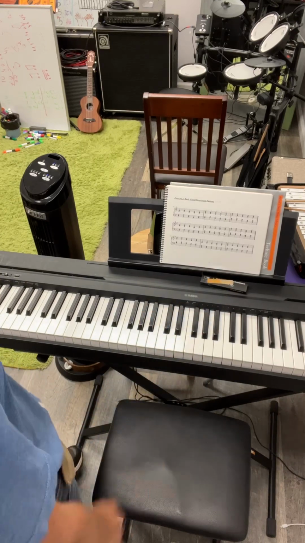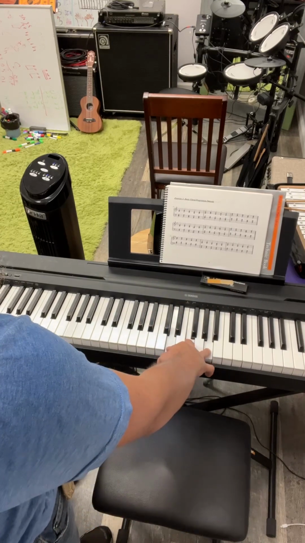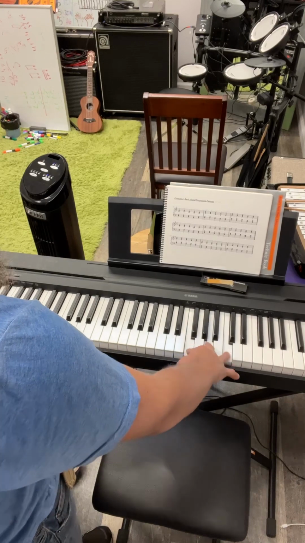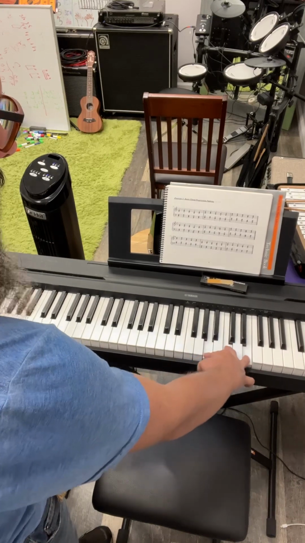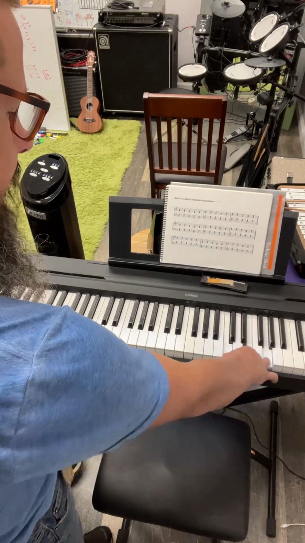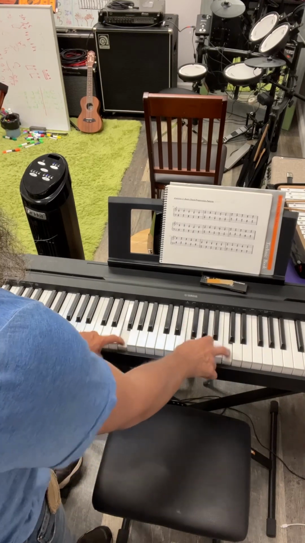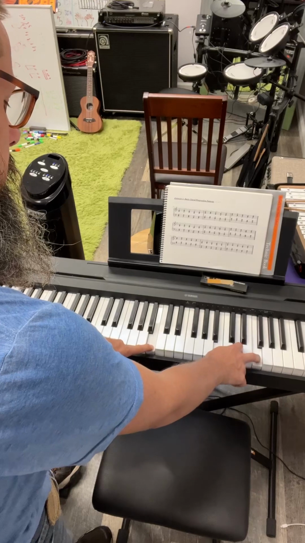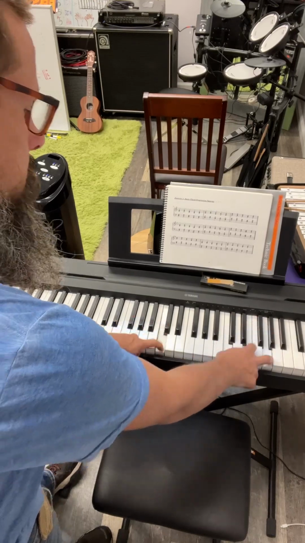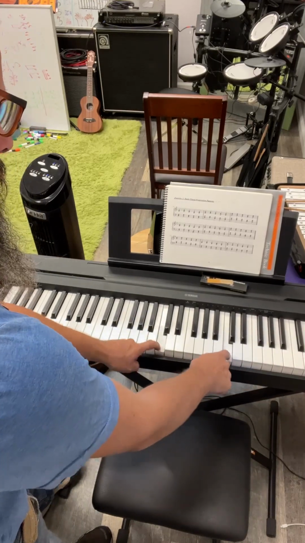It's in there. C major, D minor, E minor, F major, G major, A minor, B diminished, C. There are only 7 chords, and then the same chord as the perfect 8th.